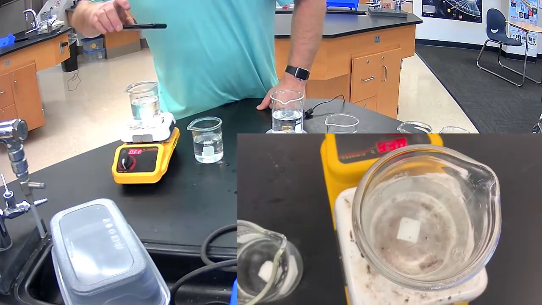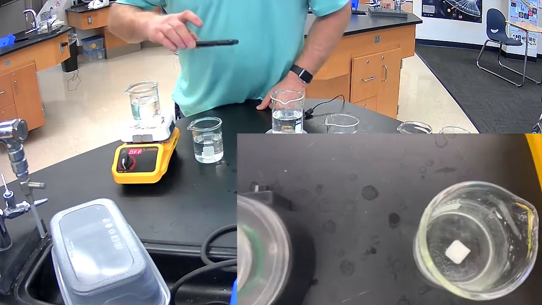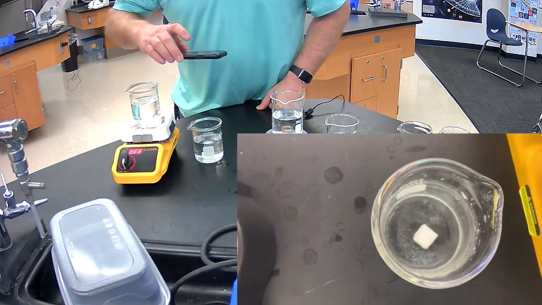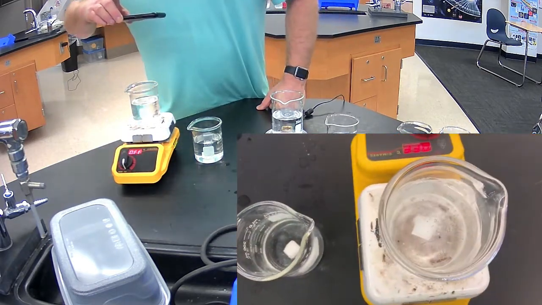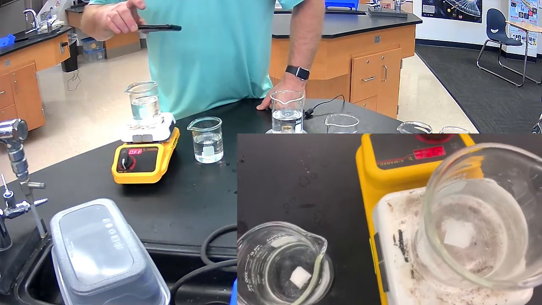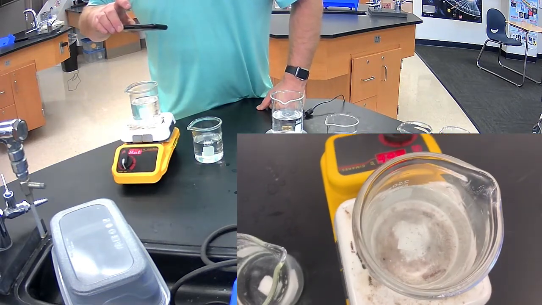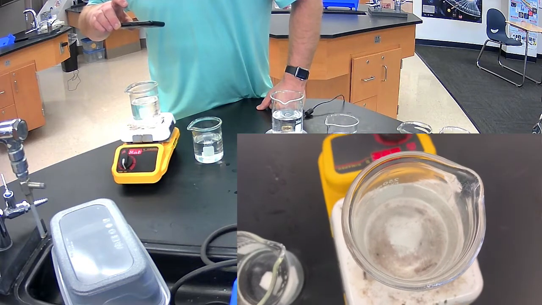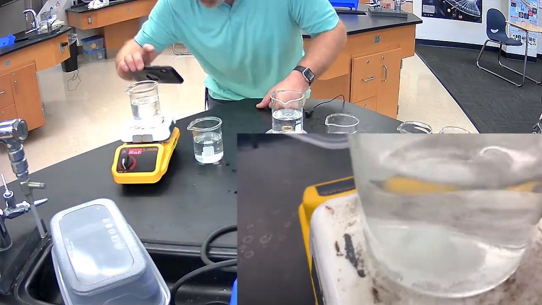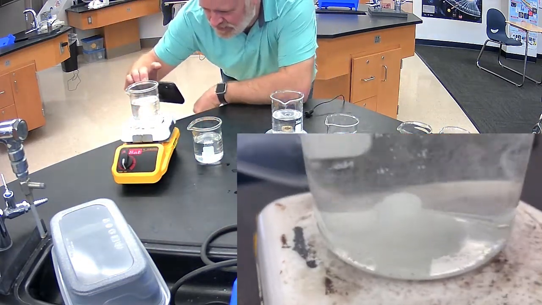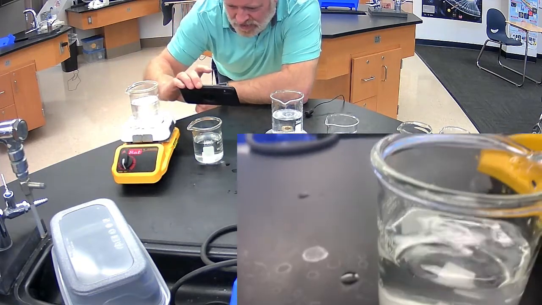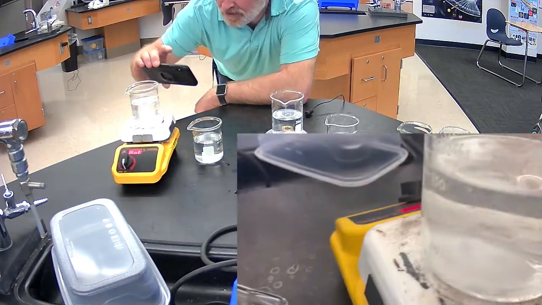So here's our hot water, here is our cold water, and at first we don't see a lot going on, but we notice that the sugar cube for the hot tends to be breaking down much quicker inside of here, and the sugar cube for the cold not nearly as fast.